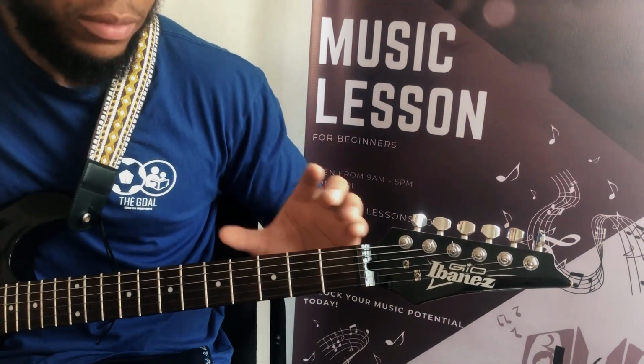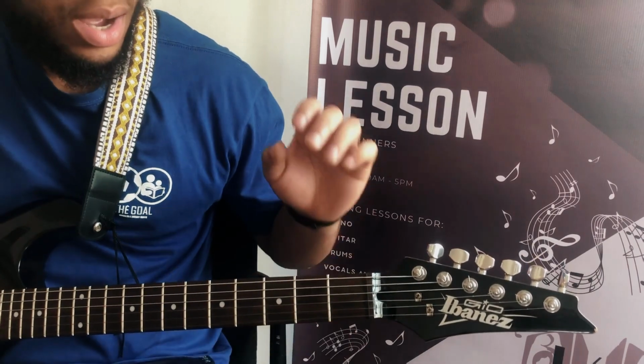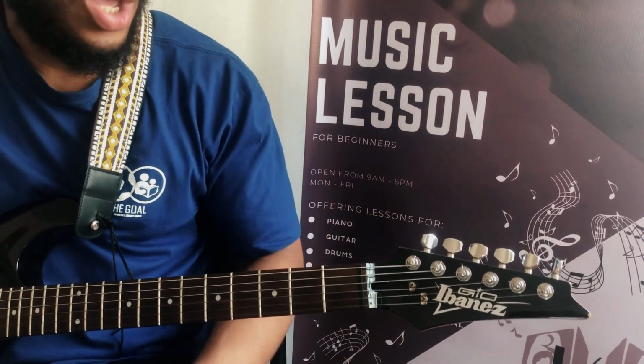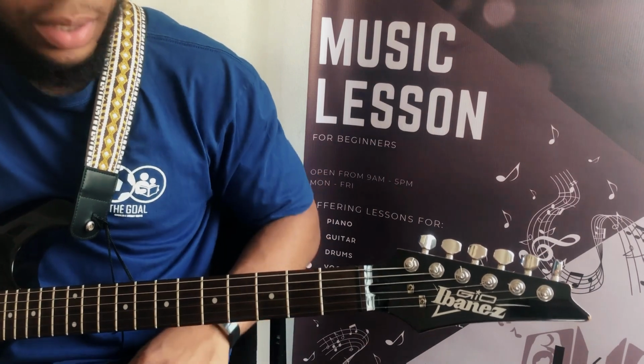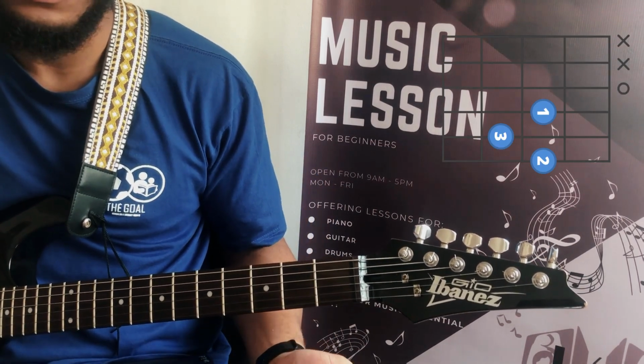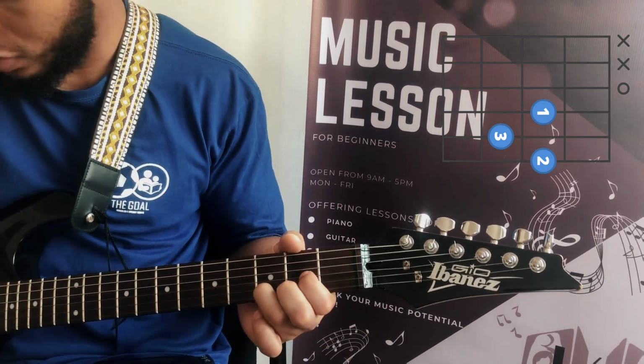So that's the first part of the lesson. Now that we've learned about the fretboard and the names of the guitar strings, the first chord that we're going to learn today is our D major, also known as the D chord. So it would look and sound something like this.